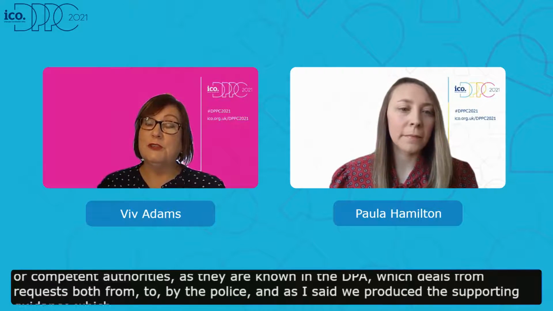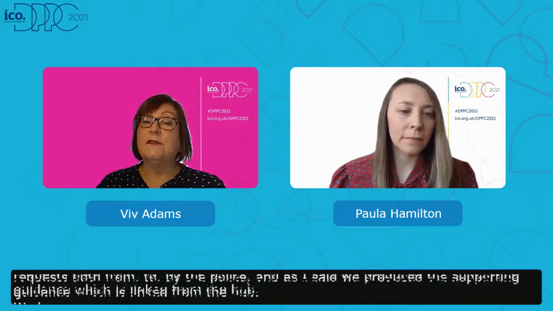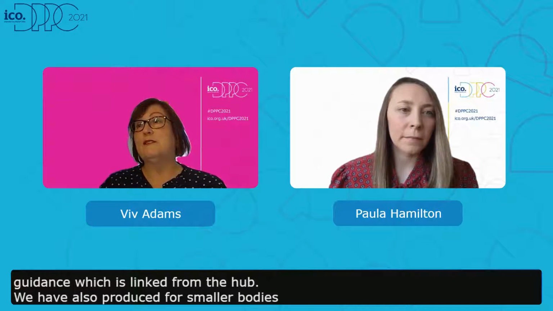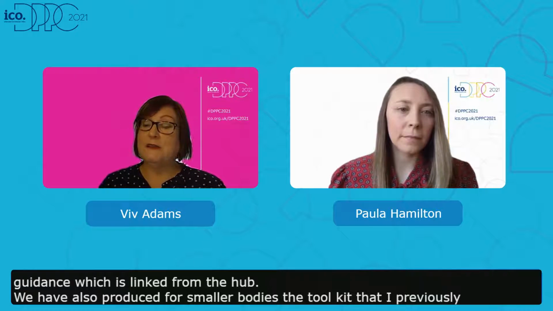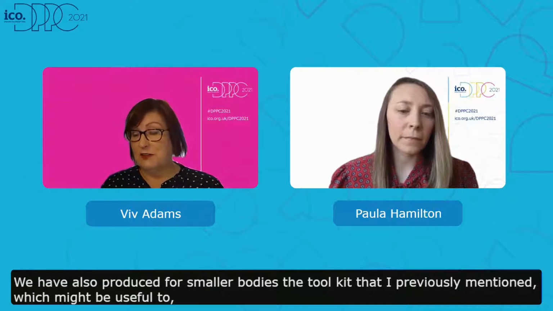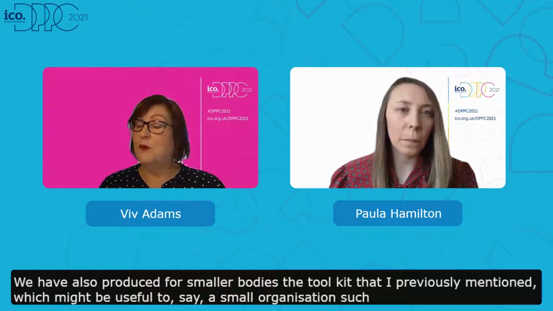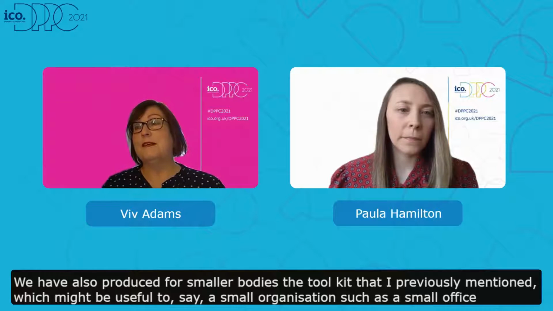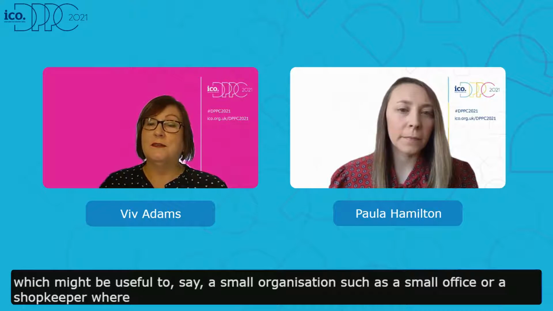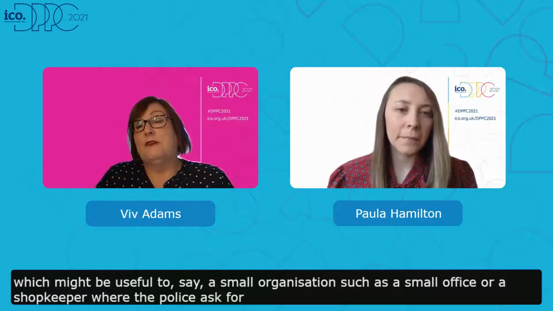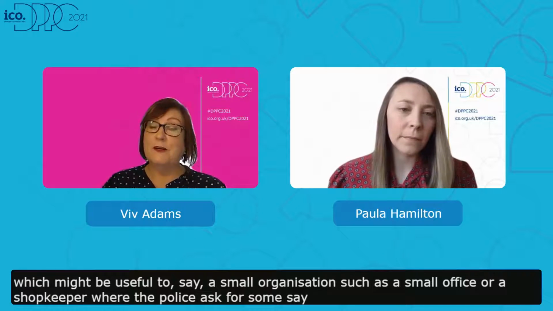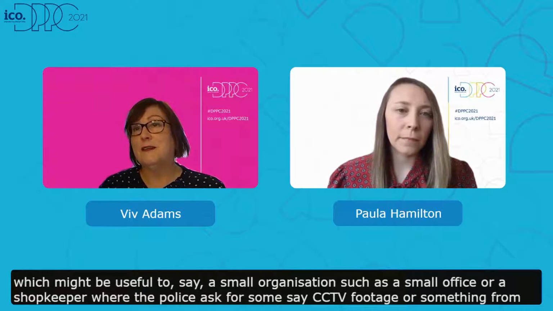We have also produced for smaller bodies the toolkit that I previously mentioned, which might be useful to, say, a small organisation such as a small office or a shopkeeper, where the police ask for some, say, CCTV footage or something from a staff record in order to help them investigate a crime.